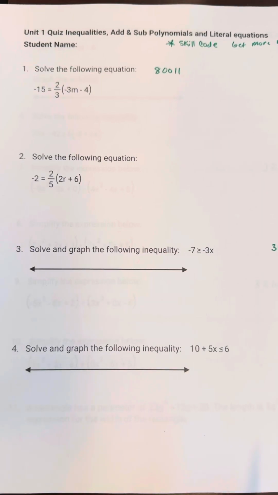Hi, we're going to do Unit 1, second half review. The first two questions were on the first test. It's a multi-step, just solving. And then we're going to do inequalities, add, subtract polynomials, and literal equations.